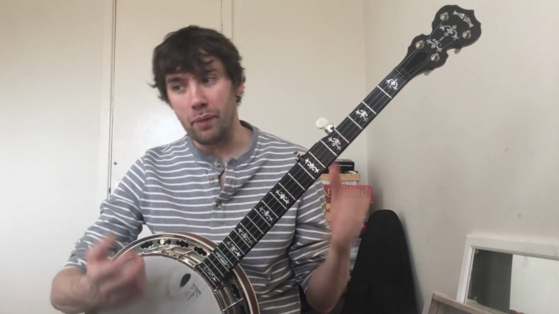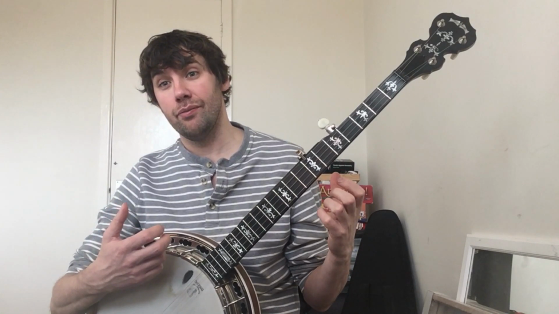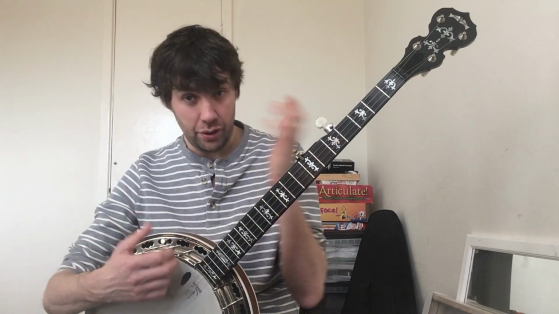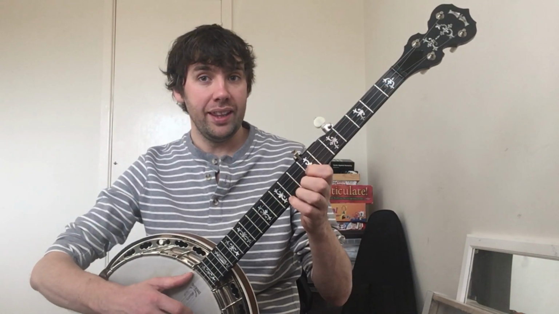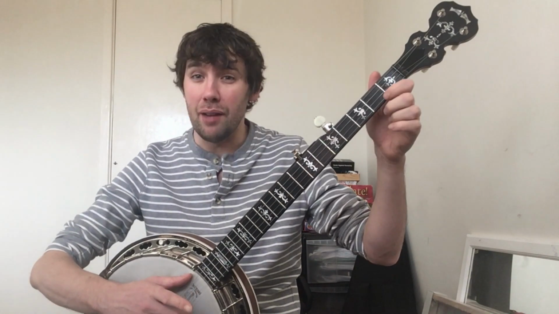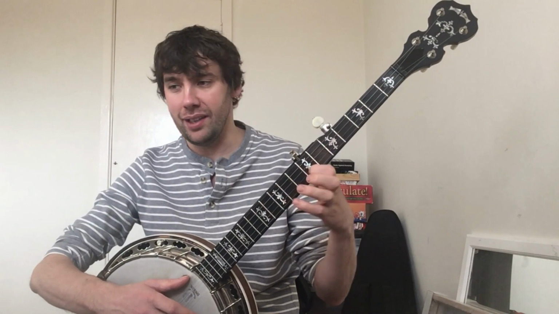This is a bit awkward. We've got a big jump now up to the 7th fret of the first string. So as soon as you've played that last pair of quavers, with that open string, it doesn't buy you much time, but it buys you just about enough to get all the way up here to the 7th fret.